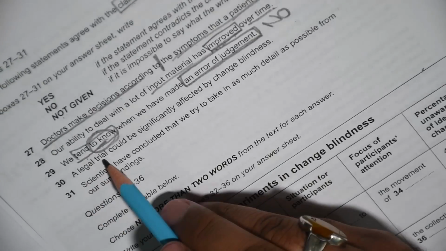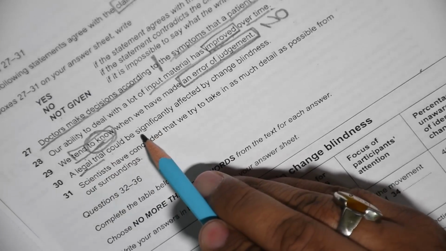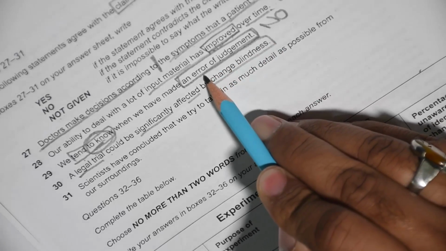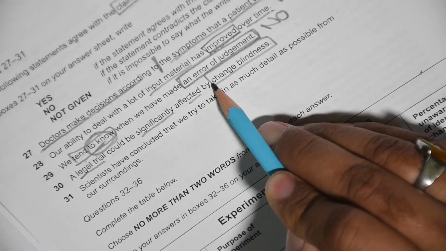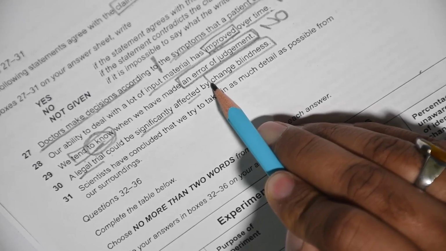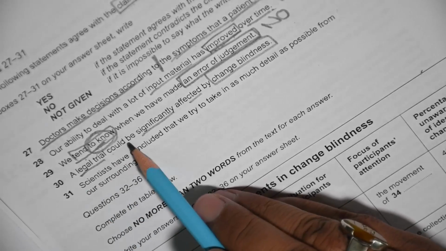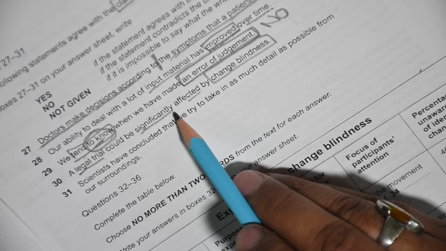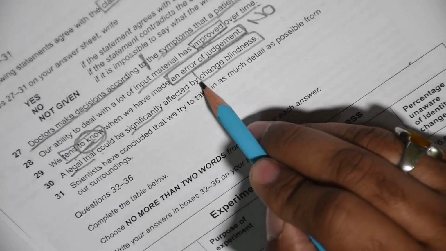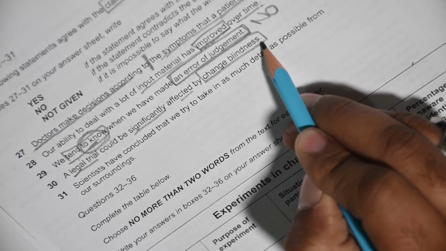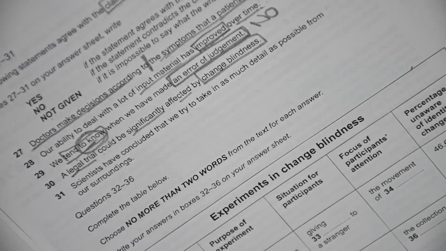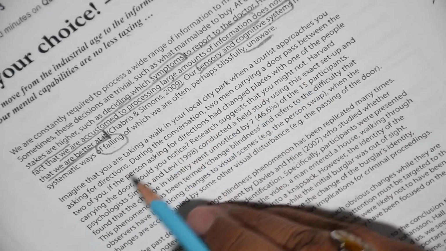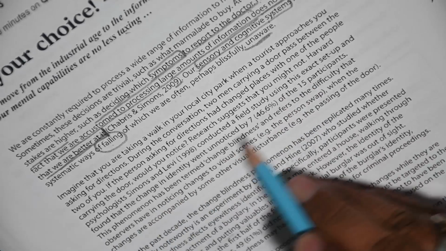Let's go on. A legal trial could be significantly affected by change blindness. Now first we need to see where they talk about change blindness. Once we find change blindness, then we can see whether a legal trial could be significantly affected. So let's look for the word change blindness.